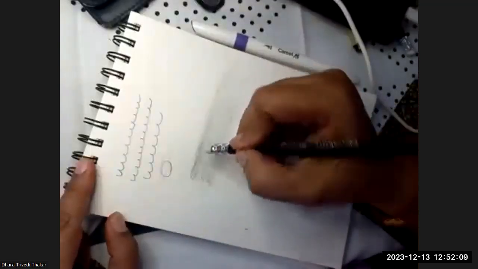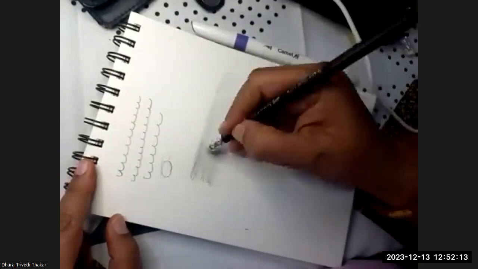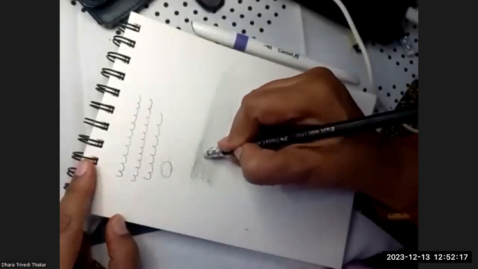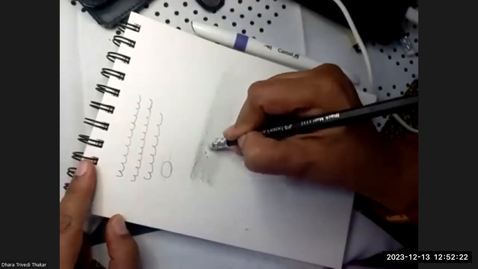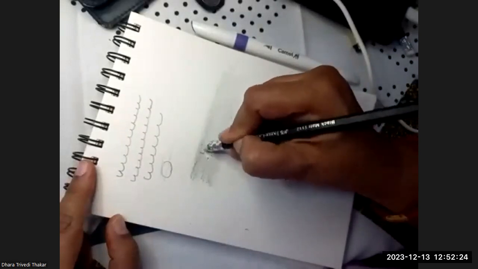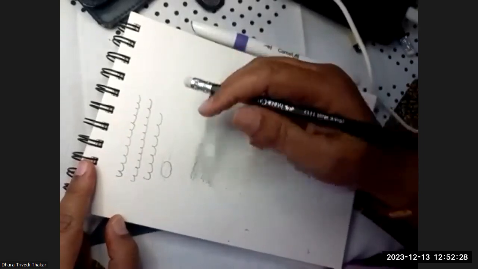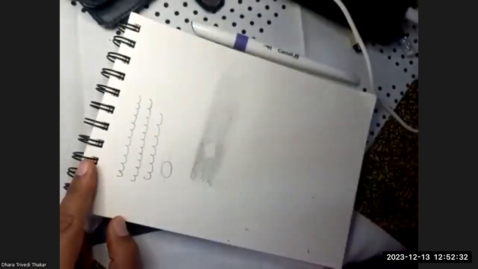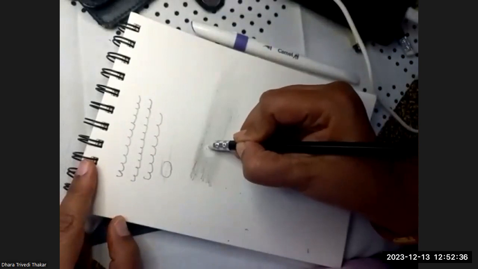And if you have an eraser, you can utilize it on the shading which you have done with the pencil. See, it becomes a clear space, a round drop.